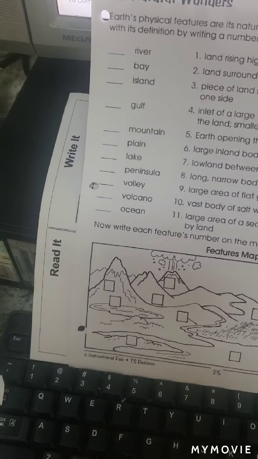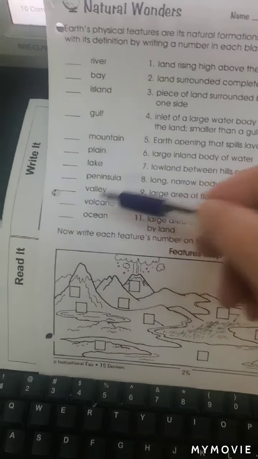Large area of flat grassland. What's that called? The plains. And a vast body of salt water. You know that one. What is it? Yep, it's the ocean. Good job. And a large area of a sea or ocean partially enclosed by land. That's our bay. Okay?